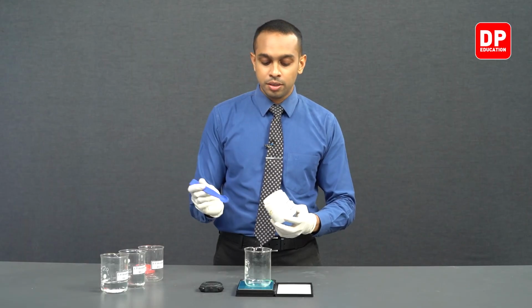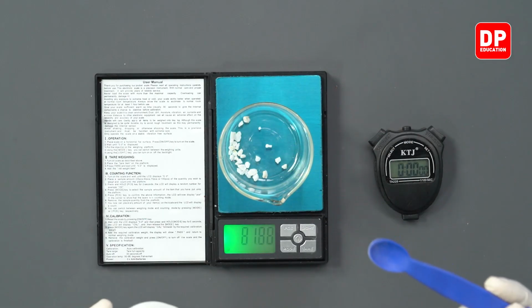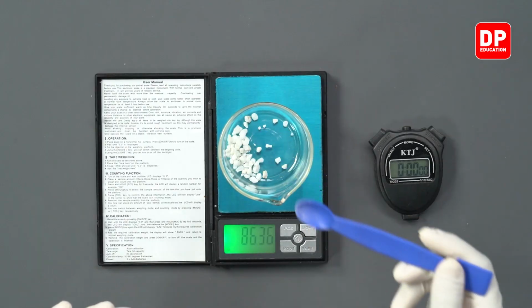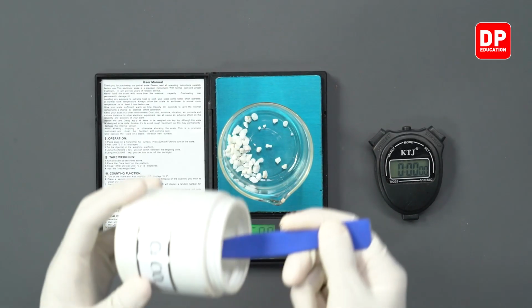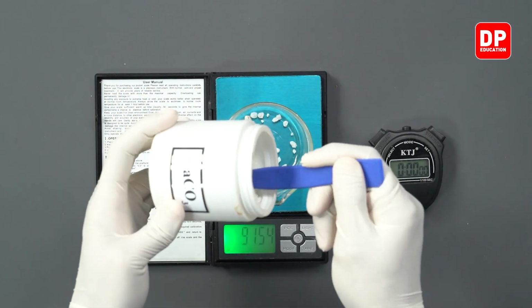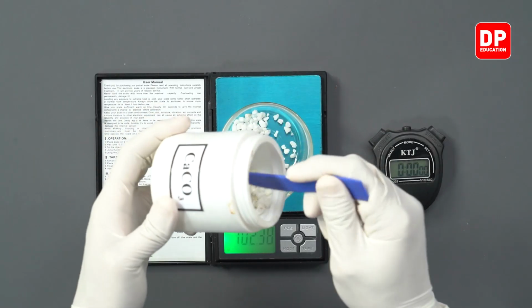We are going to add 100 grams to this beaker. So when you add 100 grams, the beaker's original mass was 79.06. After adding 100 grams, it should read 179.06. So we will add 100 grams of calcium carbonate.